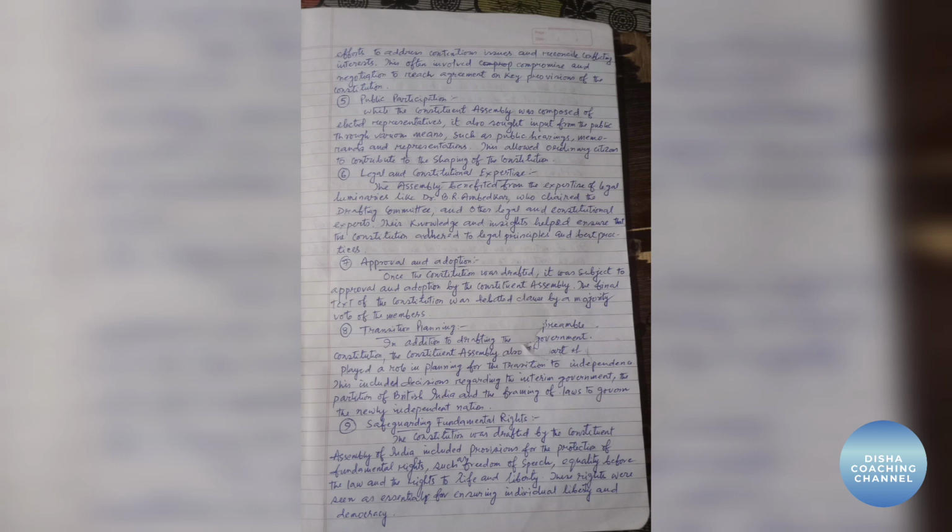Number 6. Legal and constitutional expertise. The Assembly benefited from the expertise of legal luminaries like Dr. B.R. Ambedkar, who chaired the drafting committee, and other legal and constitutional experts. Their knowledge and insights helped ensure the Constitution adhered to legal principles and best practices.